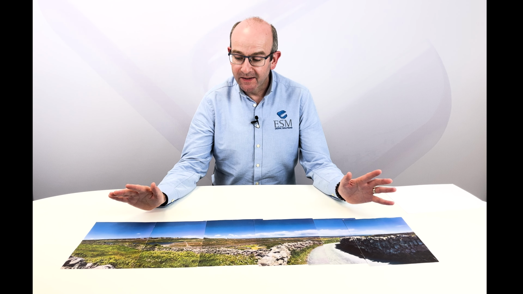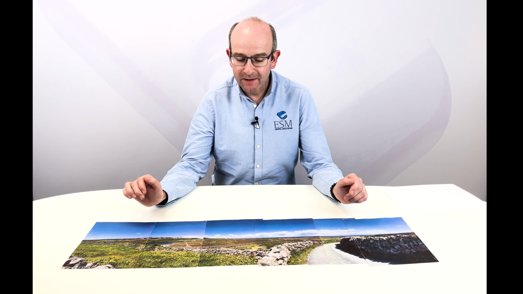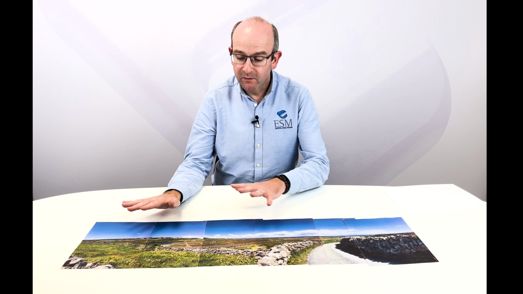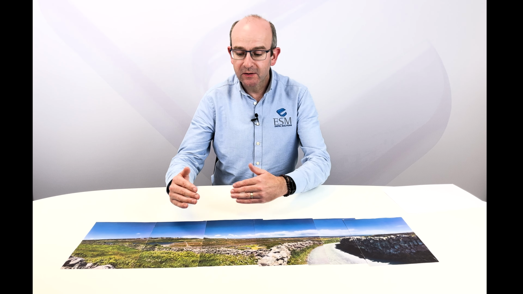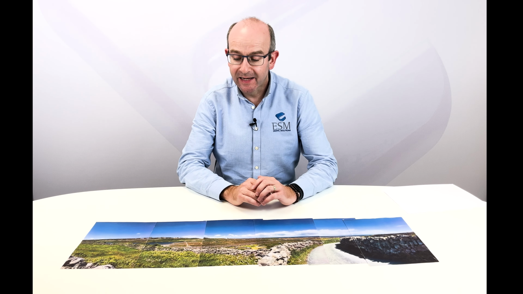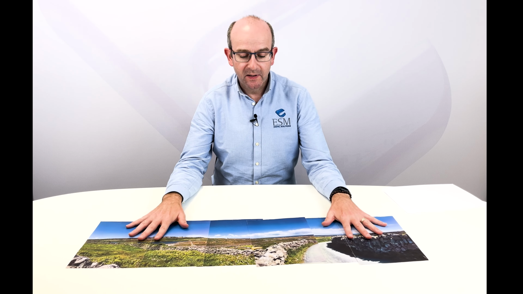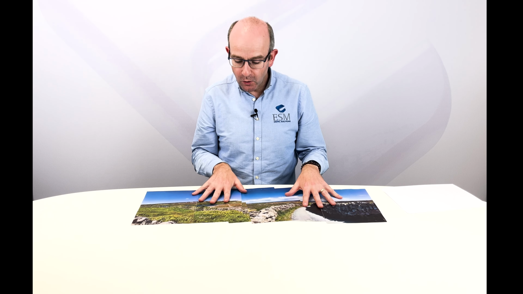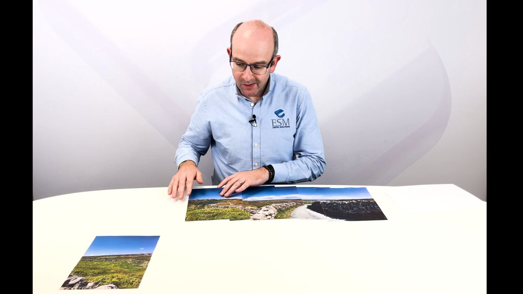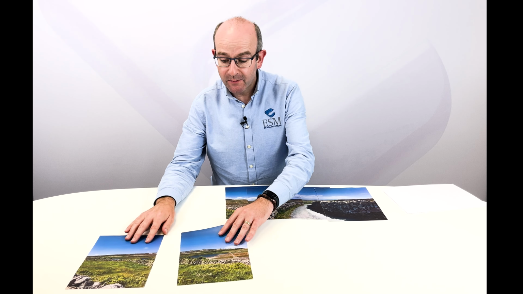So this is an old school panoramic photo. We've got 6 different photographs of a landscape, and we've printed them out, cut them out, and laid them out and aligned. I think it's a really good example to help us understand what's happening with an intraoral scanner. So we'll start off with the first image. We take an image, and then we capture another image, and then we try and stitch them together.